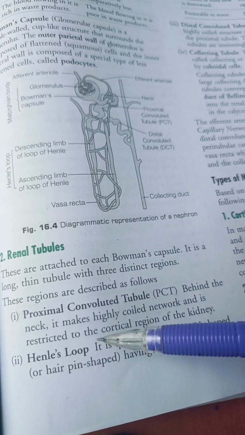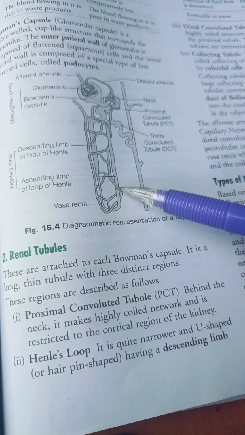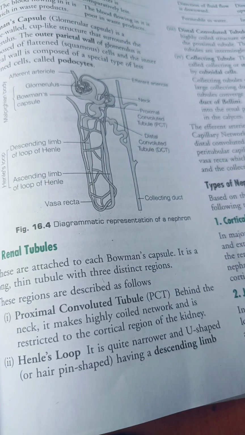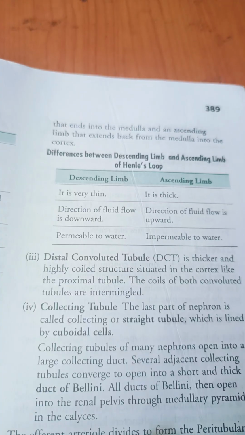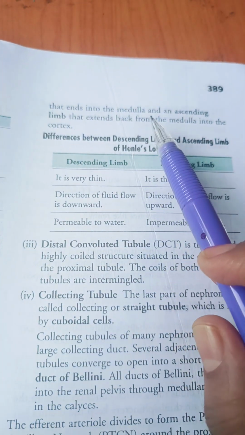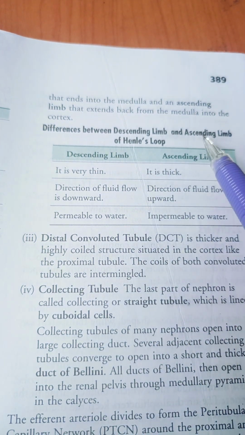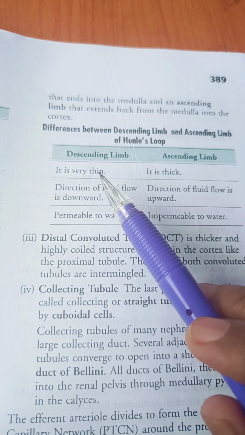Then the Henle's loop. Henle's loop is a tubular structure, ascending and descending. It is quite narrow and U-shaped or hairpin shaped, with a descending limb that ends in the medulla, and an ascending limb that extends back from the medulla into the cortex. It has 2 limbs, ascending and descending.